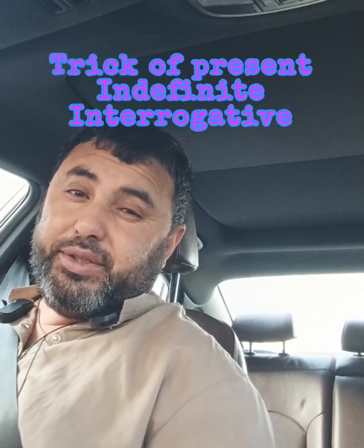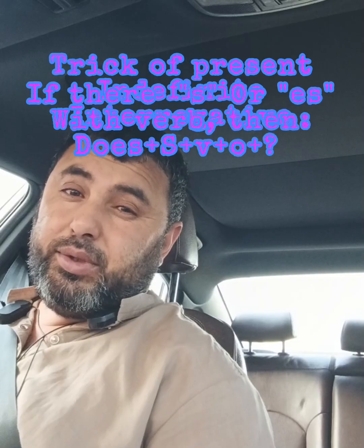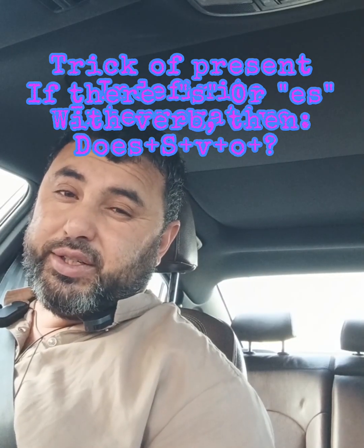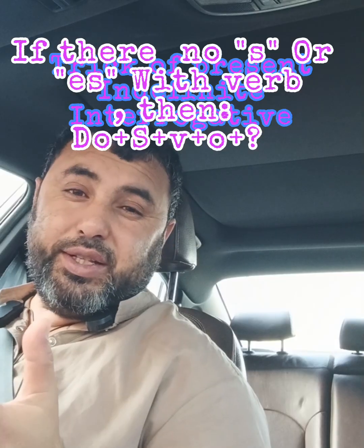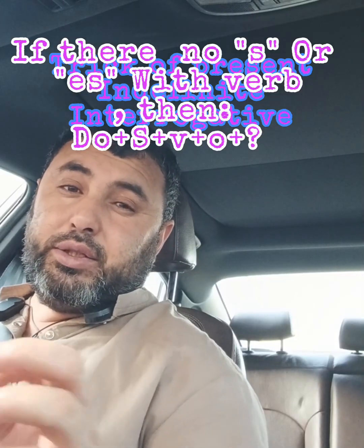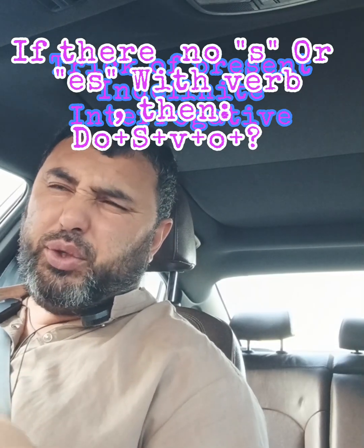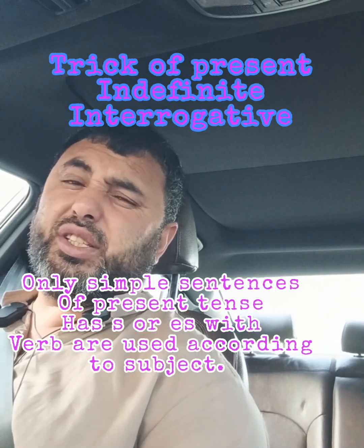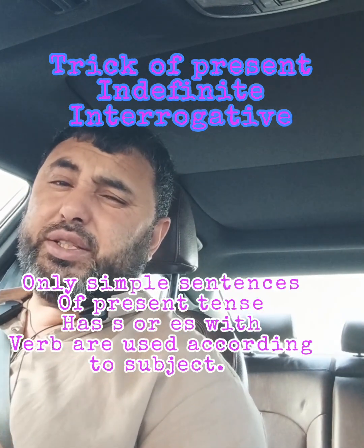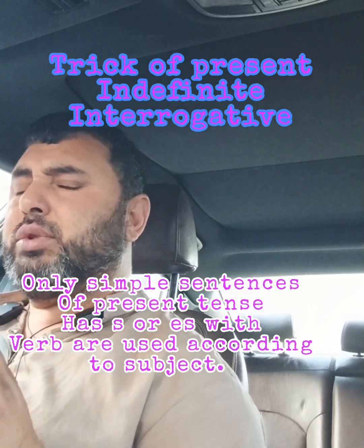If there is an s with the verb, put does before the sentence. If there is no s, put do before the sentence. That's it. And then with that verb which has s or es, when you come to the negative and interrogative, there will be no use of s or es.